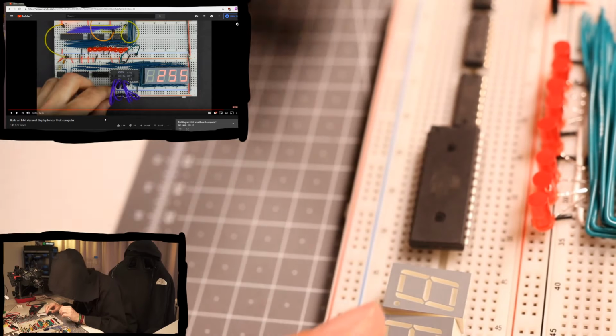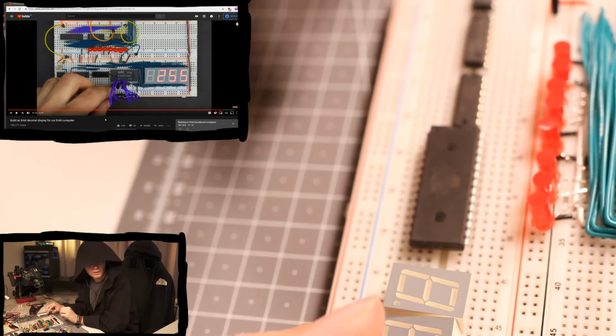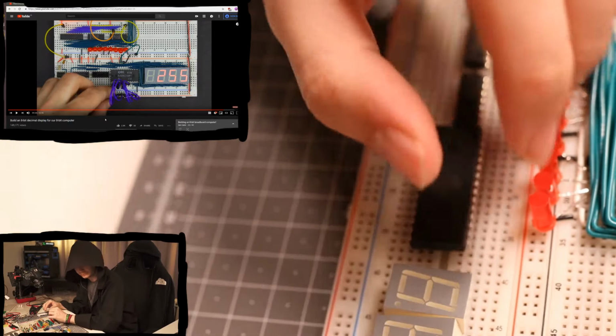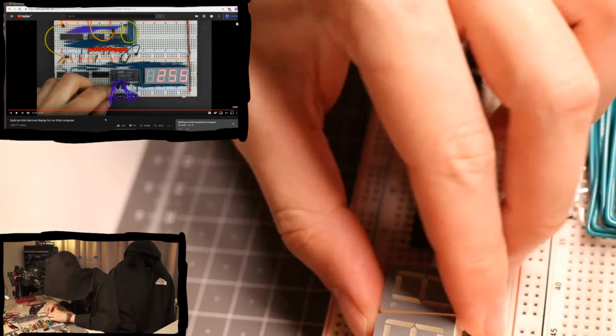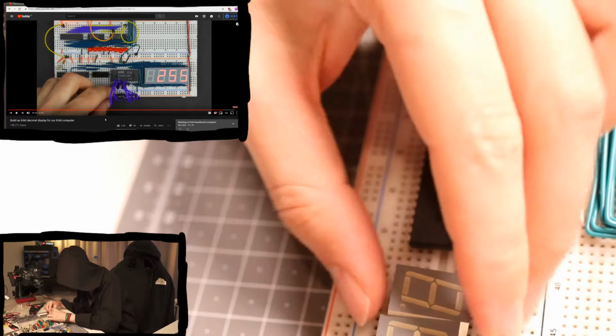And then, yeah, I guess we can plug those in like that. Oh, that was satisfying.